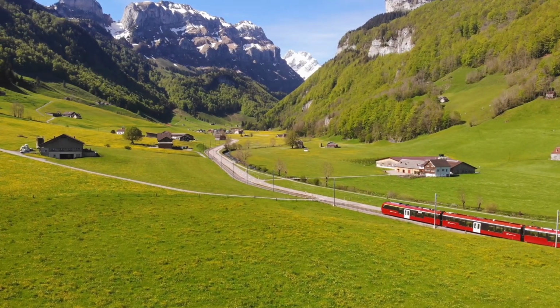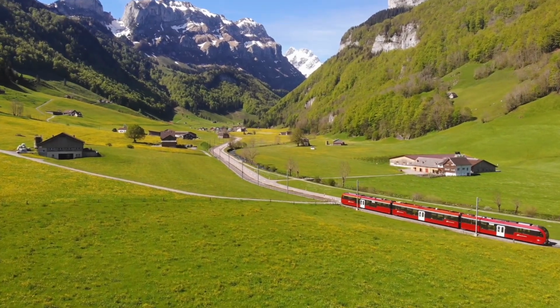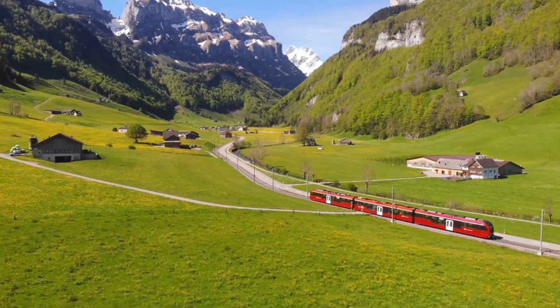There's also the option of a self-drive road trip. But honestly, in Switzerland, trains are more efficient and scenic. You can just sit back and enjoy the views and not worry about parking and tolls.